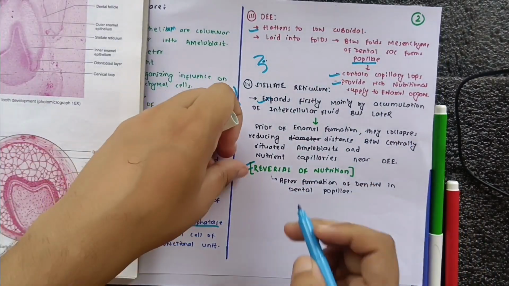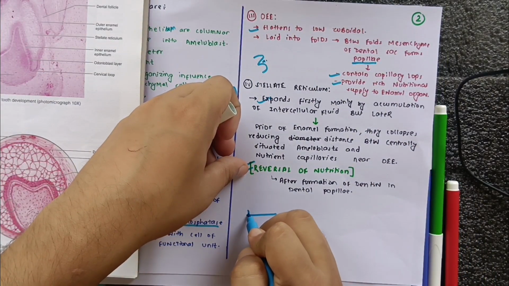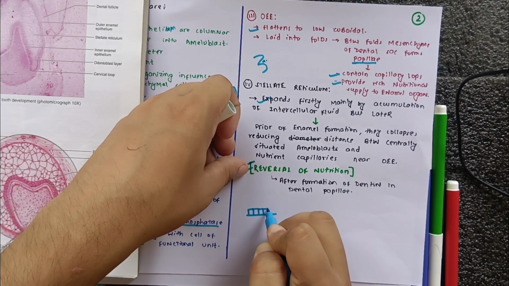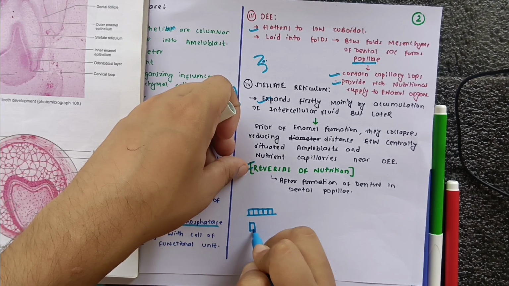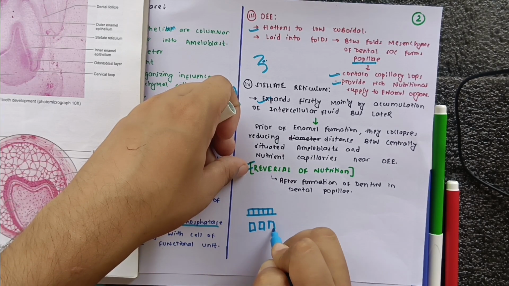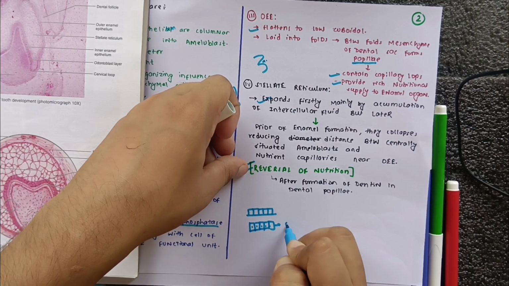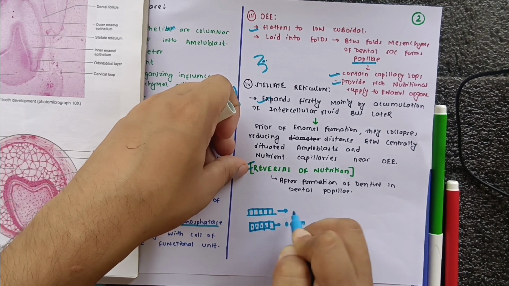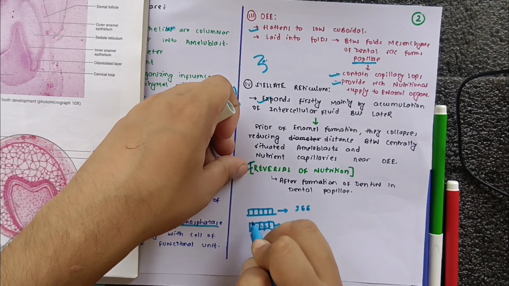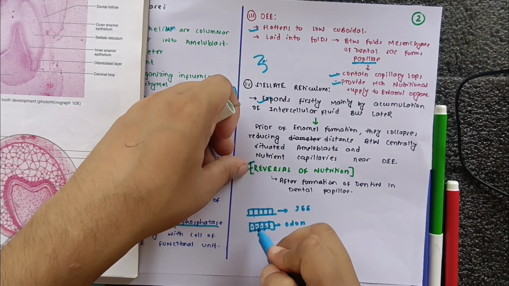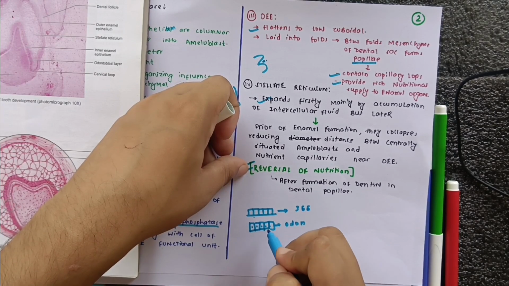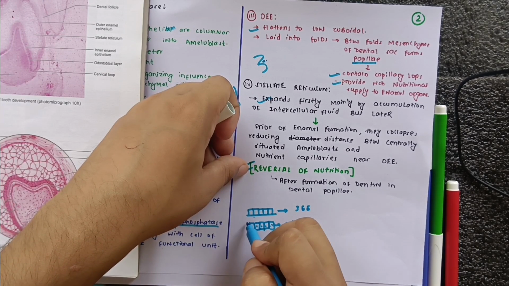Just think, this is the inner enamel epithelium, and this is the odontoblast layer, and this is a cell-free zone between the two layers. When the odontoblasts are formed, they form the dentin.